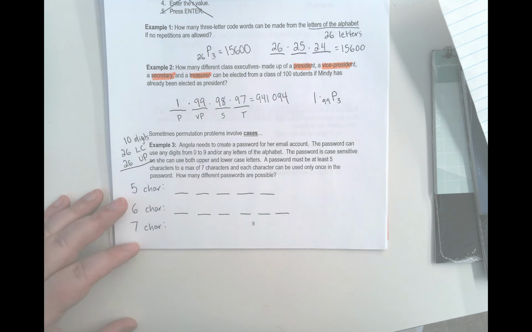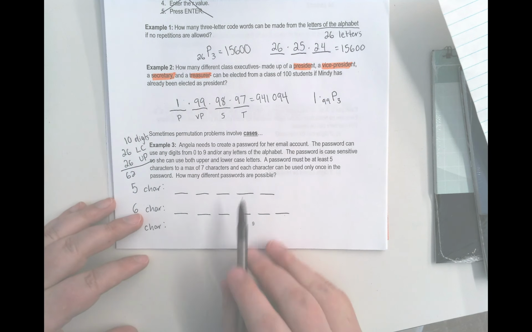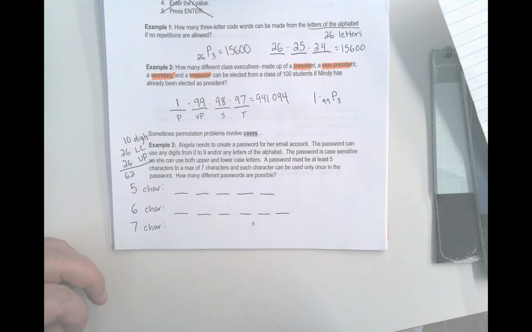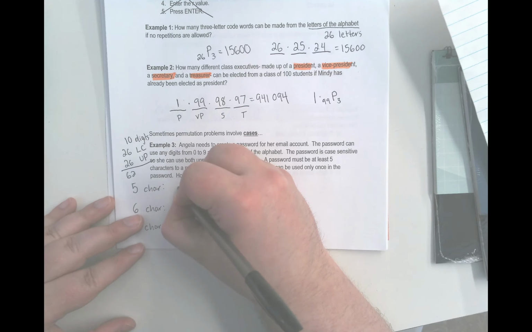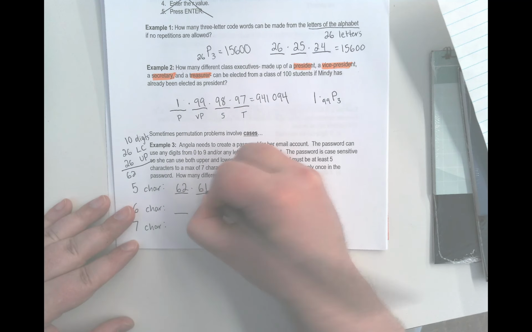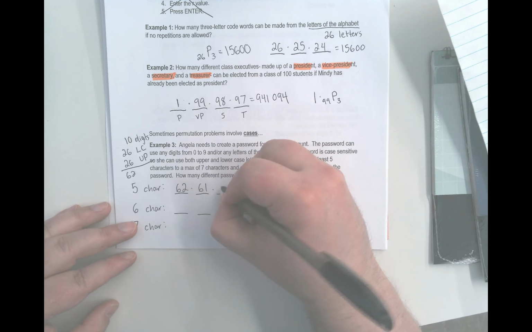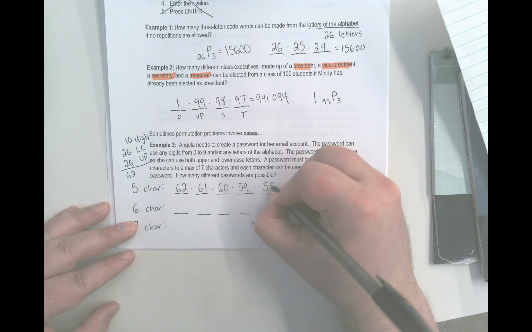So in total, she is allowed to use 62 characters. And there are no repeating characters allowed. So for the first character, she has 62 choices. Because there's no repetition, she has 61 left, and then 60, and then 59, and then 58.